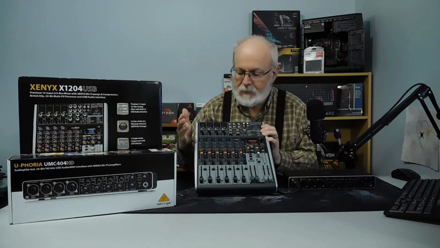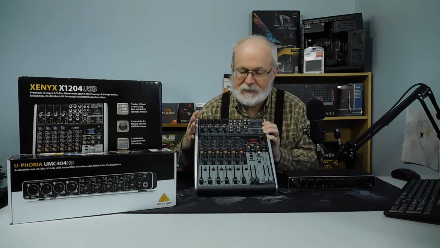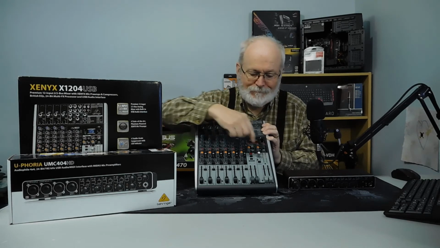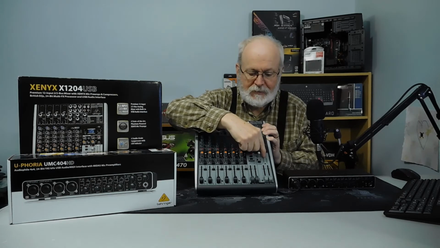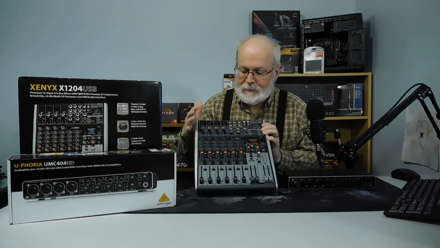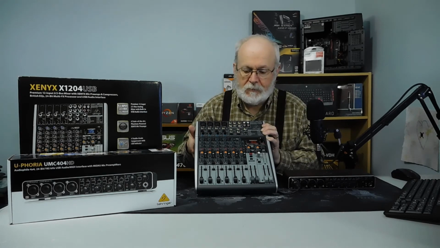So it made it smaller, with fewer channels, and this portion here is a little bit smaller than the other one because it's a shorter unit. But other than that, it's pretty close to it.